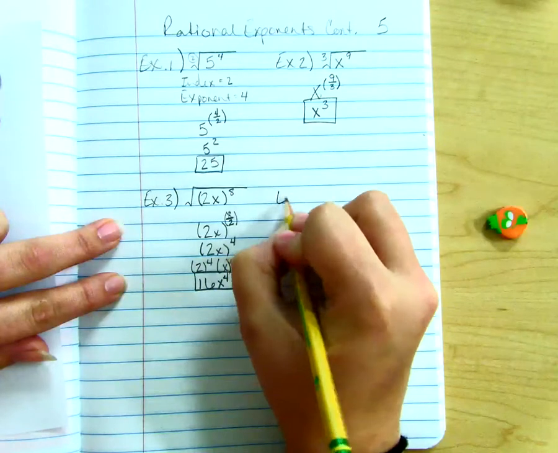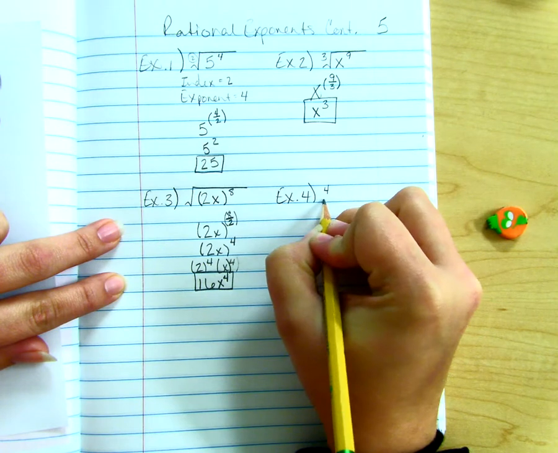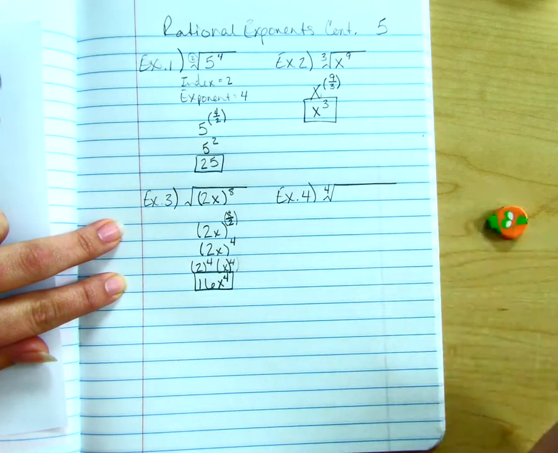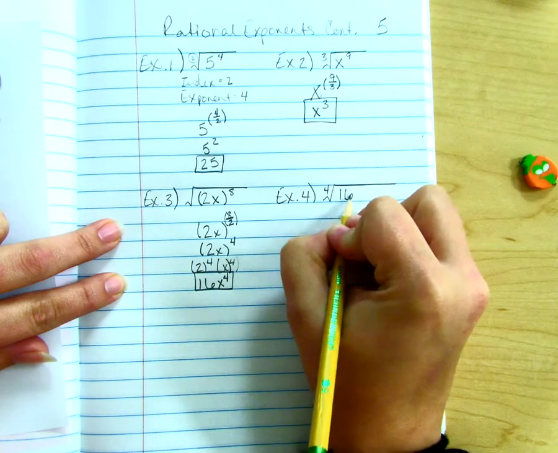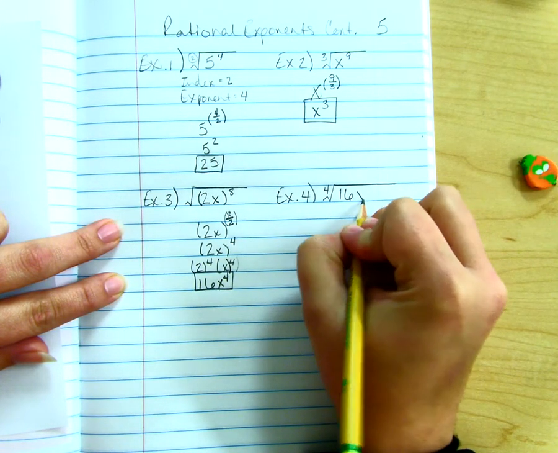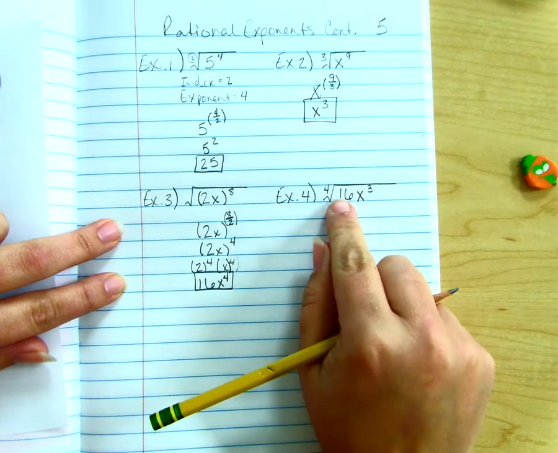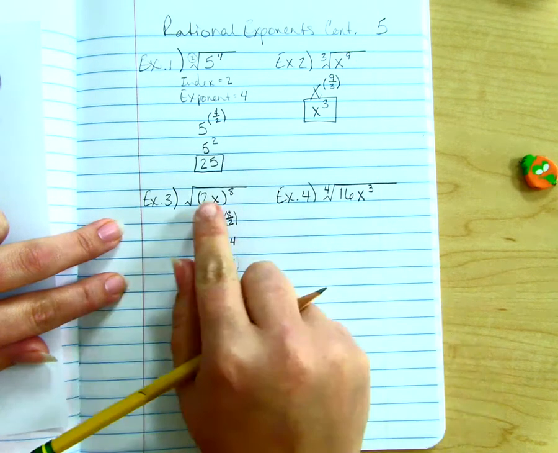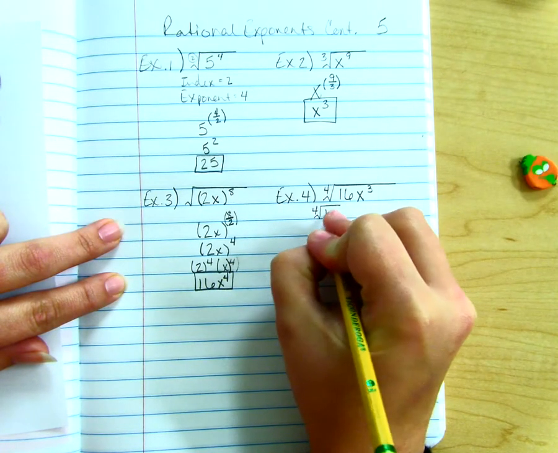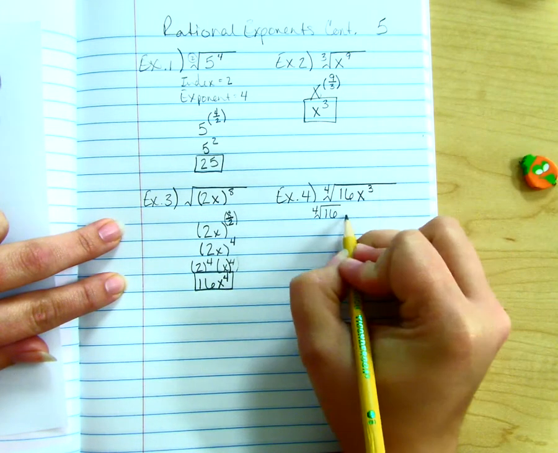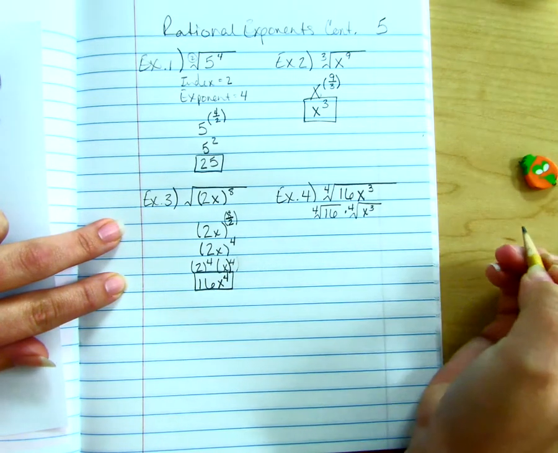Let's do another one. Example 4. They give me the 4th root of 16 x raised to the 3rd power. Now, 16 and x cubed are 2 separate terms. They're not in parentheses, so I can write this separately. This is the 4th root of 16 and the 4th root of x cubed. It's like they're being multiplied together.